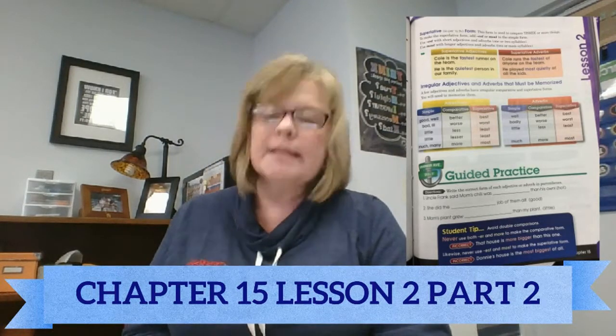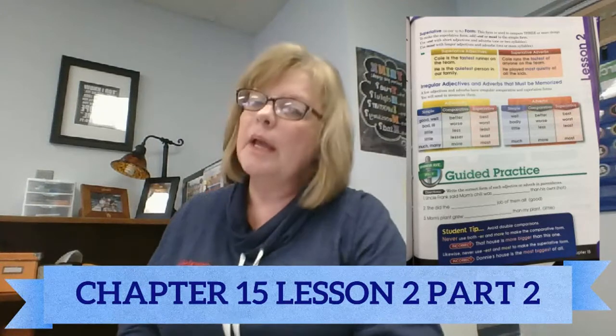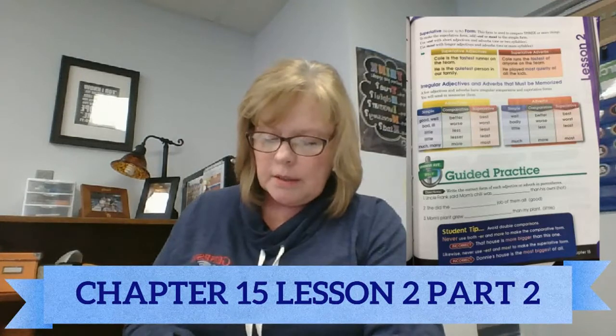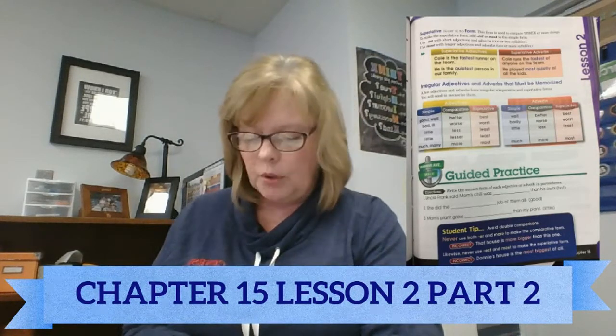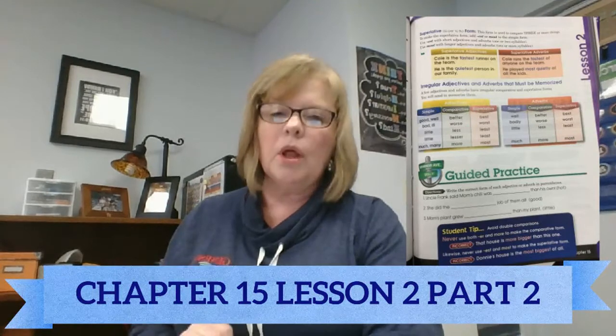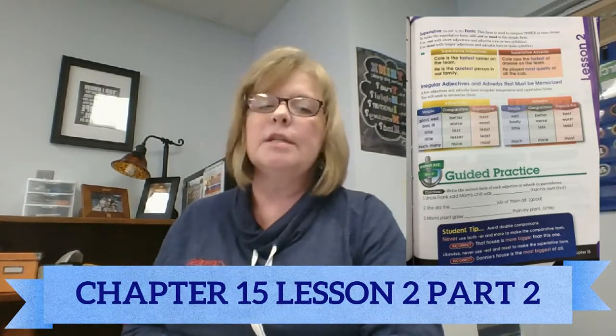Okay, this is the comparative form. It's used to compare two things. When we use the comparative form, we're going to add er or the word more to compare the two nouns. Okay, so let's look at the yellow box. Here's the example. Cole is a faster runner than Brad. Now you've got two people. You've got Cole and you've got Brad. Cole is faster than Brad. That's how we compare two things. Or we could say he is a quieter person than she is.